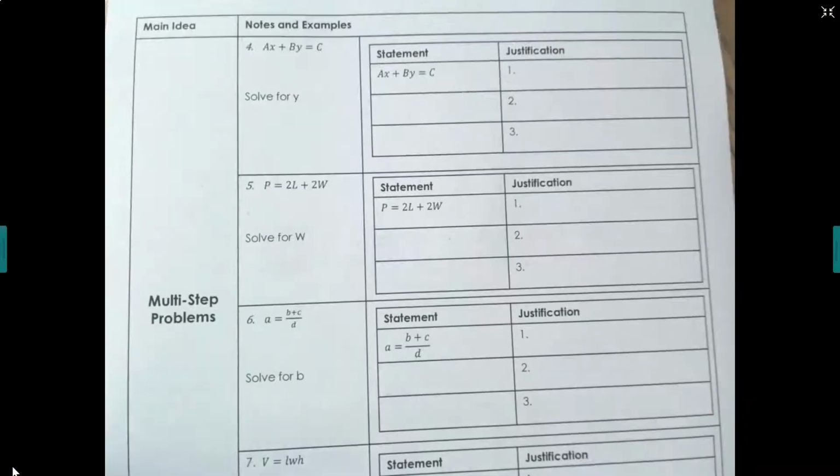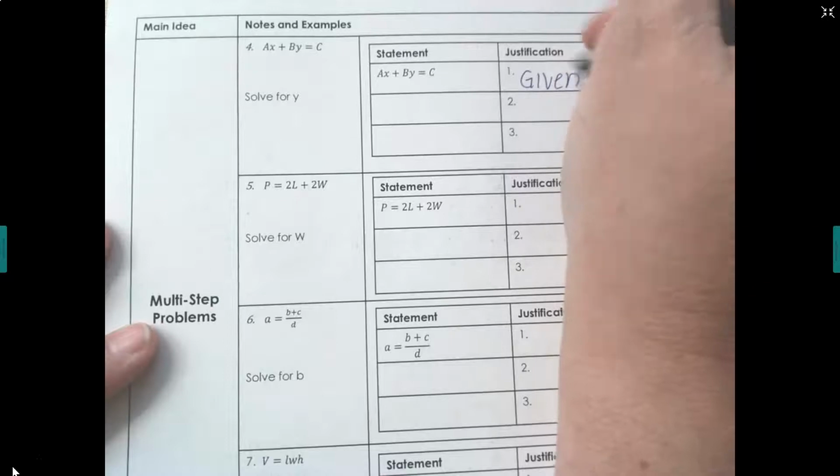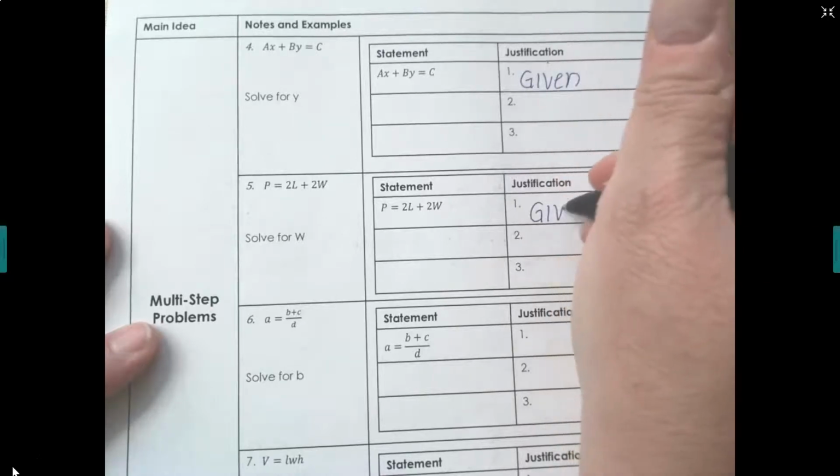All right, so let's take a look at number 4 here. Number 4 is actually the standard form of a line. AX plus BY equals C. So this is going to take a little bit more steps, but we want to get y alone just like we were doing when we were putting our equations into slope-intercept form. There we had numbers, this time we don't. That's the difference. So remember, our first step, the problem was given to us, so these are all givens.